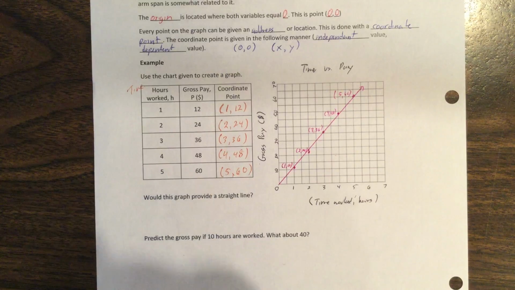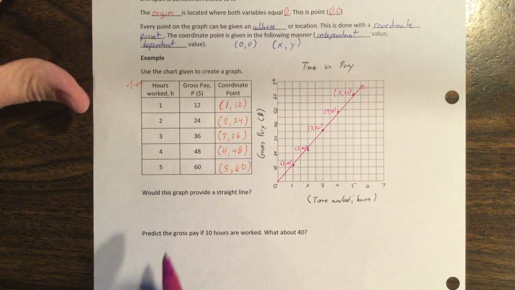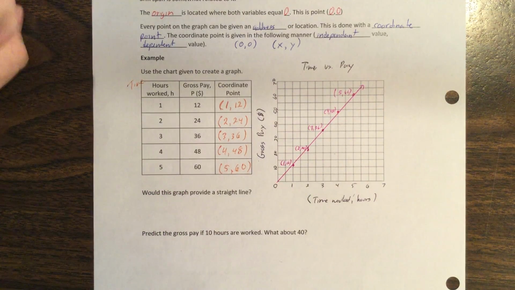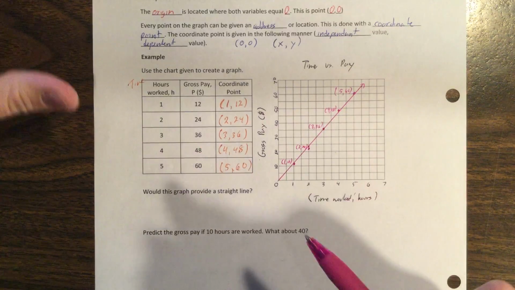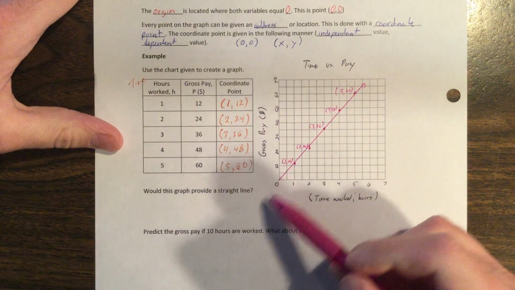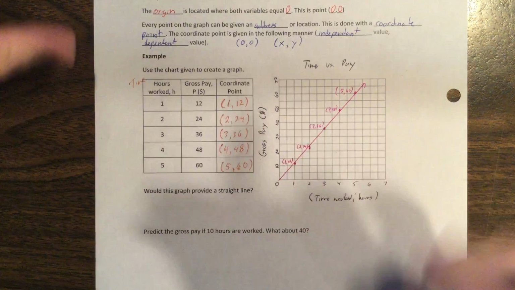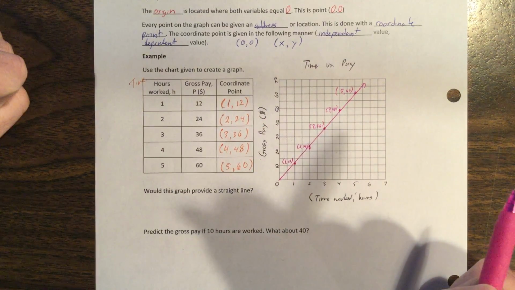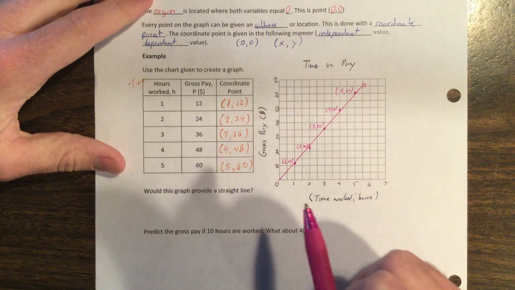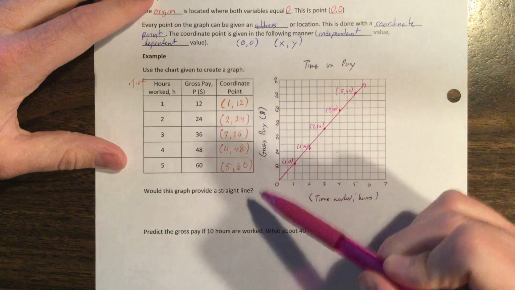something like that. Now, with it being a linear function, this could continue on. We could work 6, 7, 8, 9, 10 hours, whatever the case may be, and this line would be able to continue on forever. Now, we can't work negative, so it's going to stop right here. It's one of the restrictions we're going to put in place. We won't worry too much about restrictions right now, but we'll take a look at that next year when we get into graphing as well.